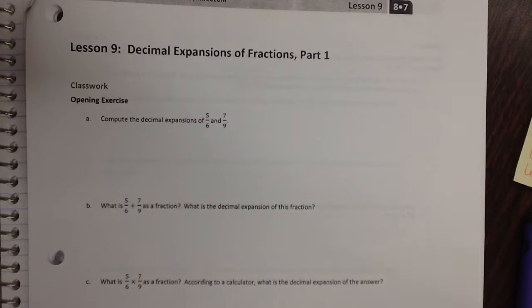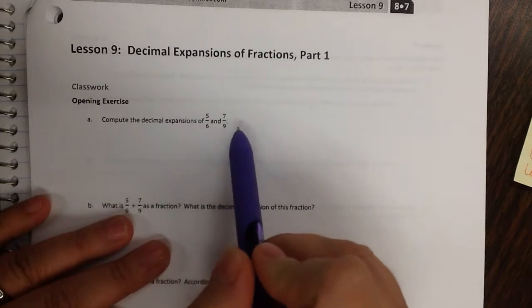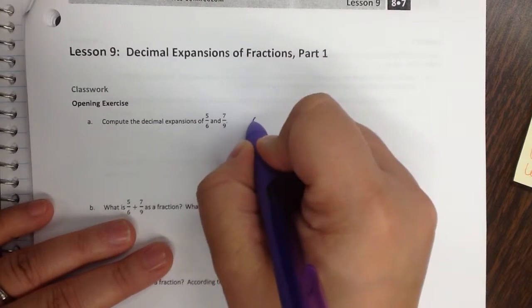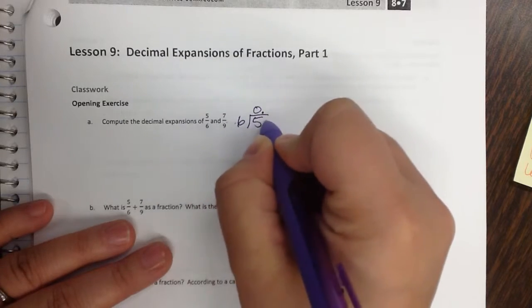So we're going to move on over to lesson 9. We're going to do the opening exercise here together. Compute the decimal expansion of 5/6 and 7/9. So 5/6 will be 5 divided by 6. That doesn't work. 6 cannot go into 5.